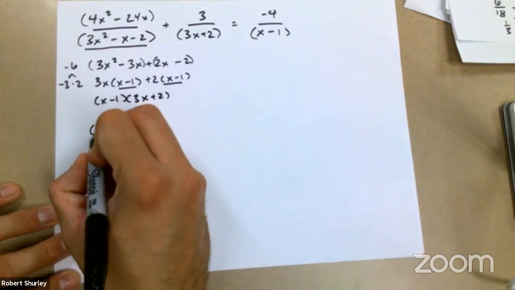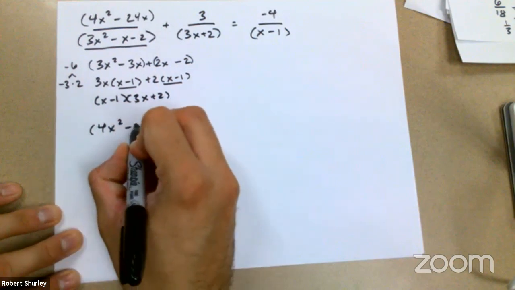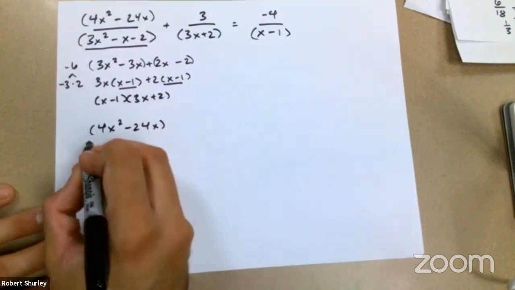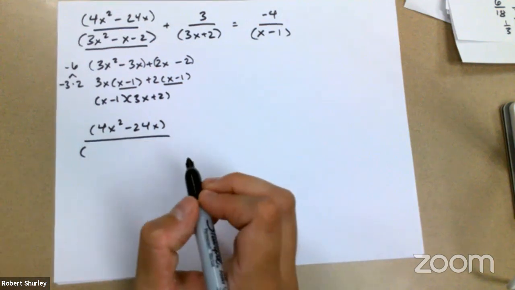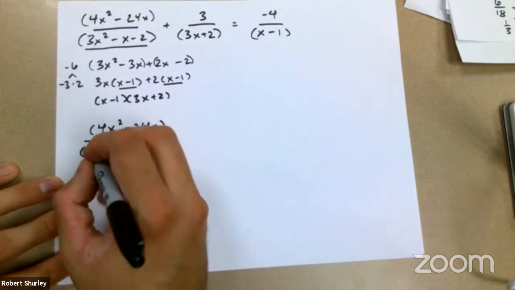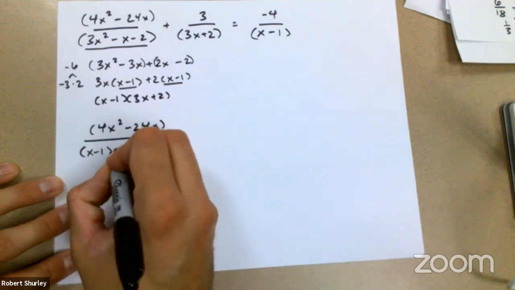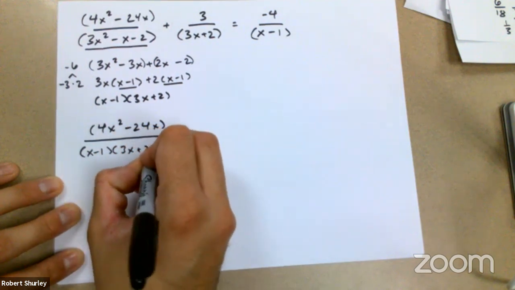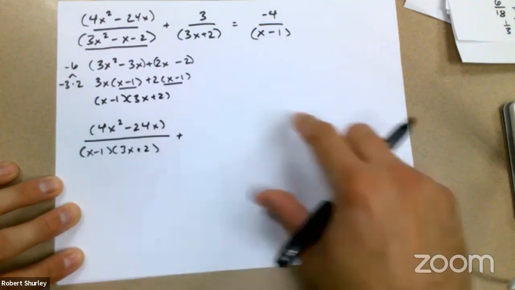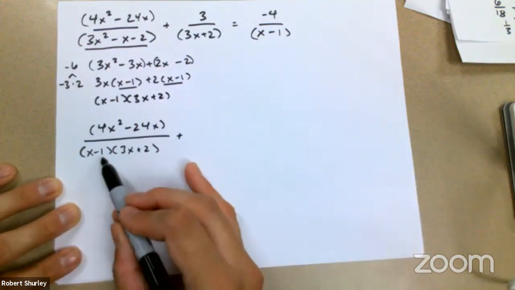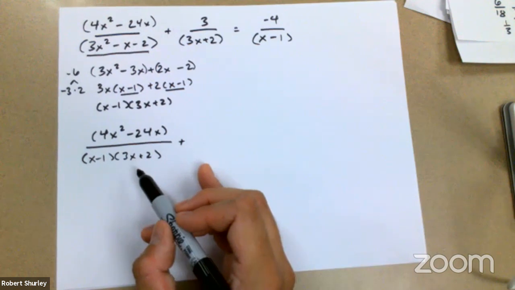Okay, so I've got 4x squared minus 24x over, let's factor this up, x minus 1 times 3x plus 2, plus, I'm going to do big gaps here because it's looking like that's going to be my LCD, right?